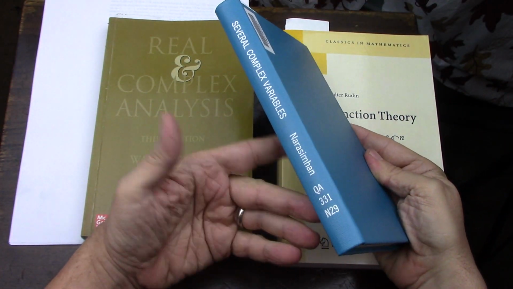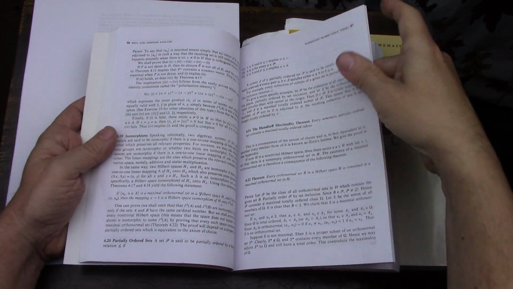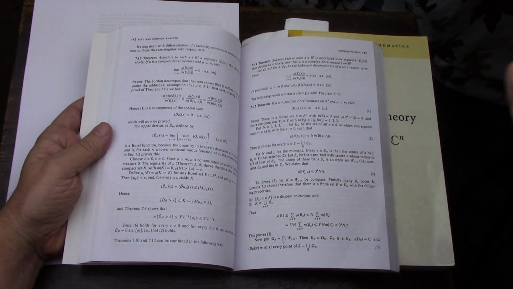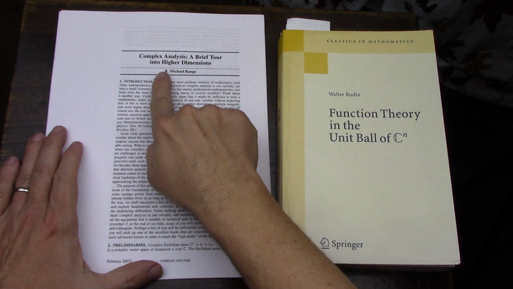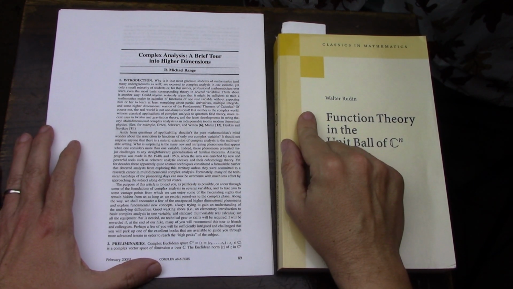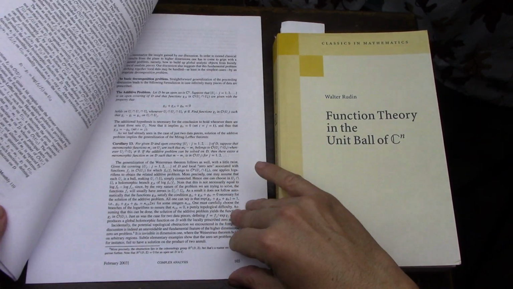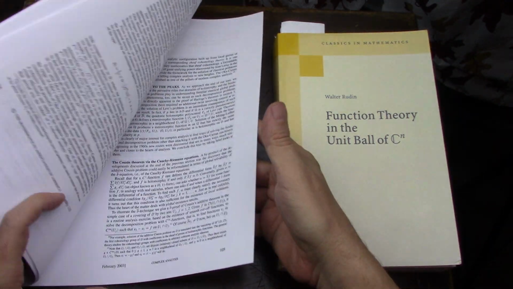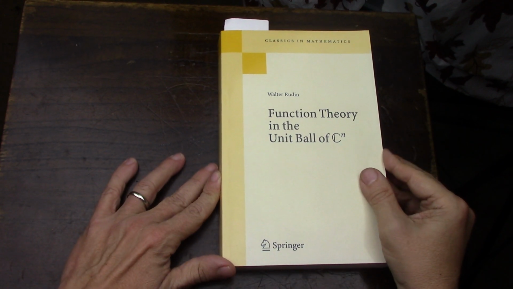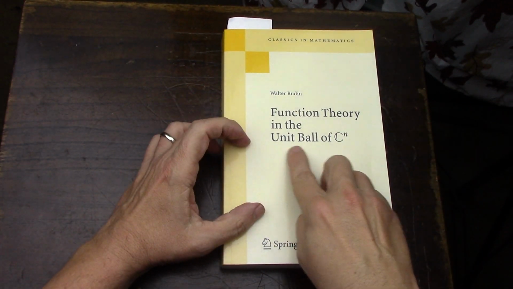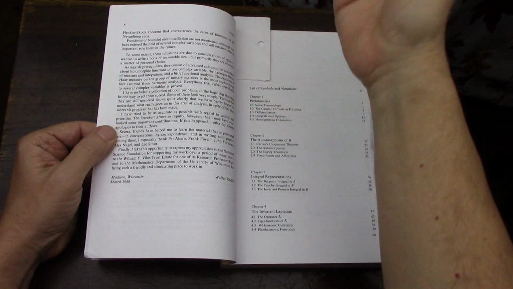So I did get this book. Of course, Papa Rudin has some material that is necessary for these books. I'm not there yet. Range published this article, Complex Analysis: A Brief Tour into Higher Dimensions, and I recommend it. I've read parts of it, not the whole thing, and it is written in a way to bring people into the field. And then, of course, Rudin wrote a book about the subject. He limited it to the unit ball, although really technically it's the polydisc. And I'll mention that page.